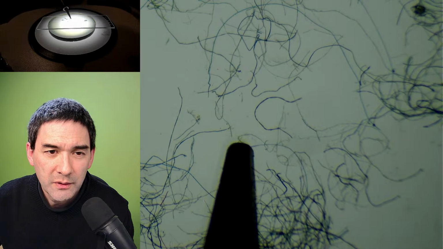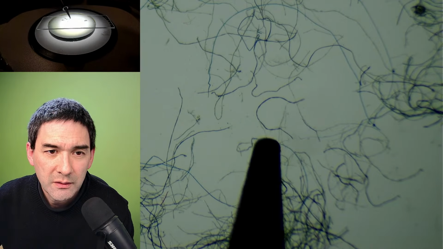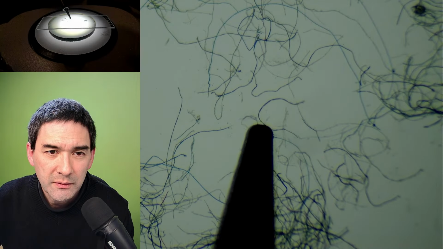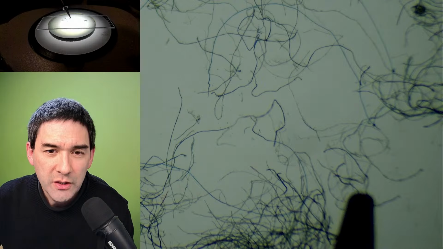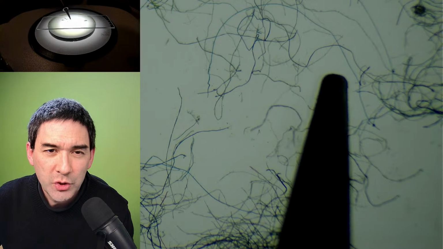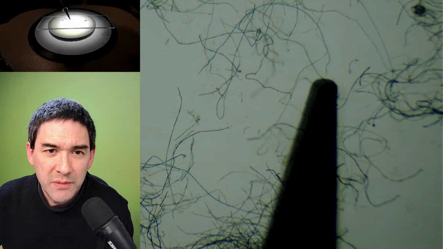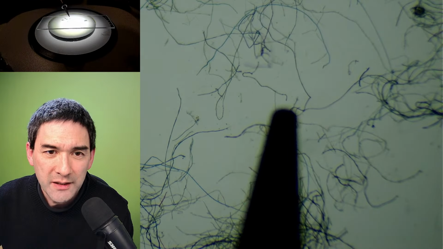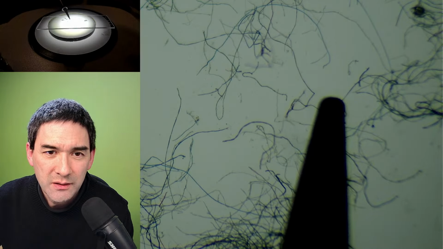I've actually found a few of them just today in the afternoon which did melt and smeared on the microscope slide. So sometimes.